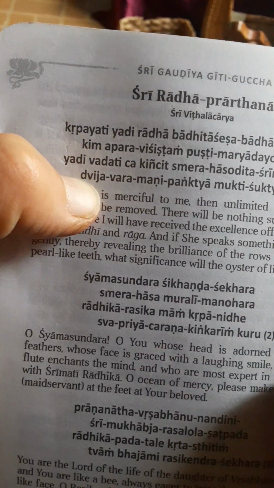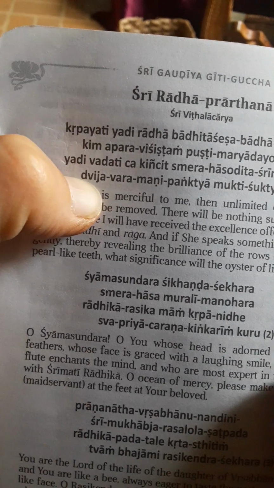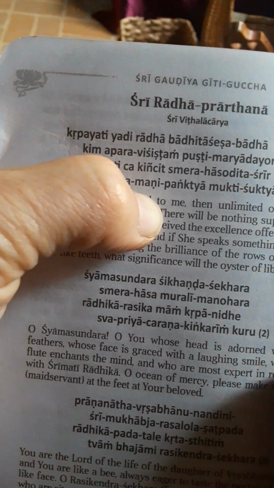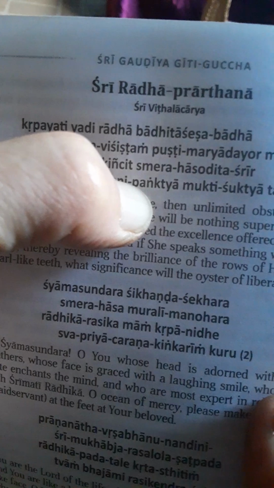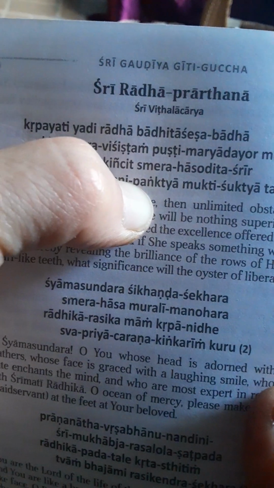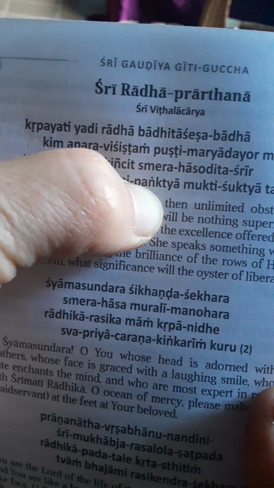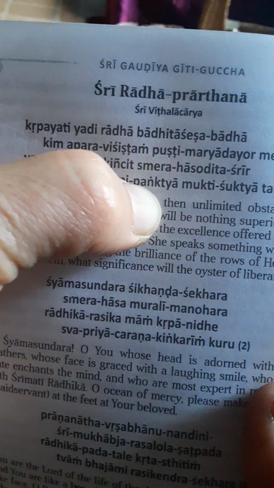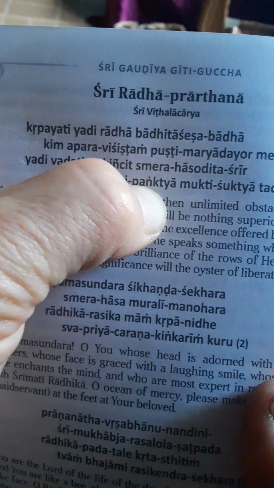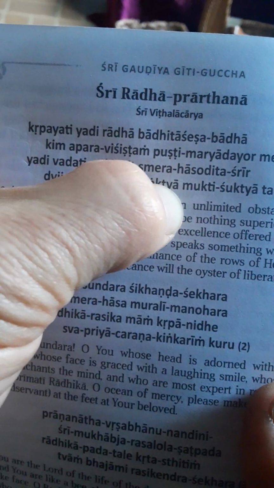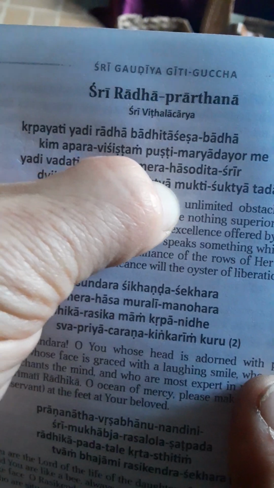Dvijavada mani panktya. That's again 6. 1, 2, 3, 4, 5, 6. But here, panktya. A became heavy because of NKTY. Right? Okay, A became heavy because of line.